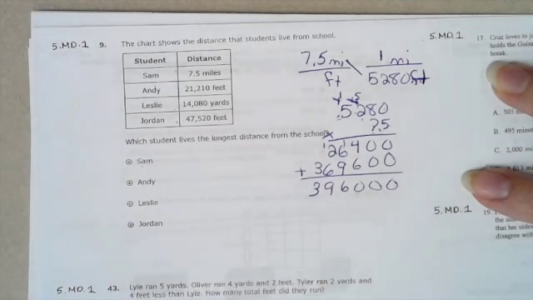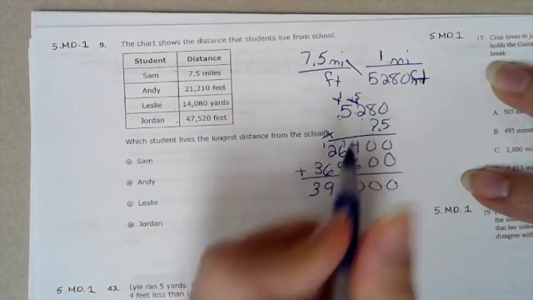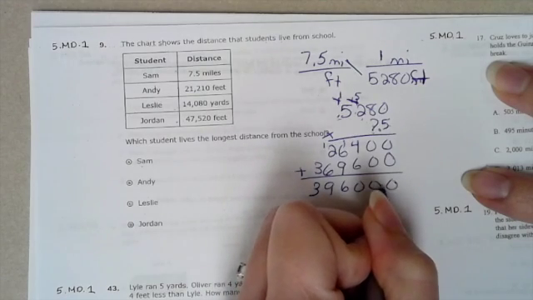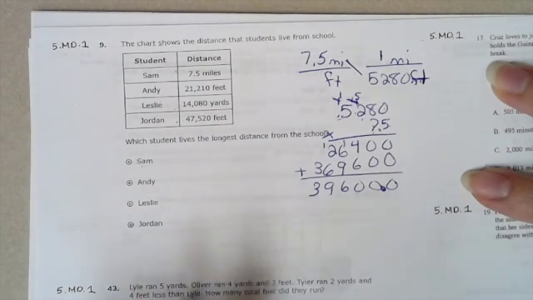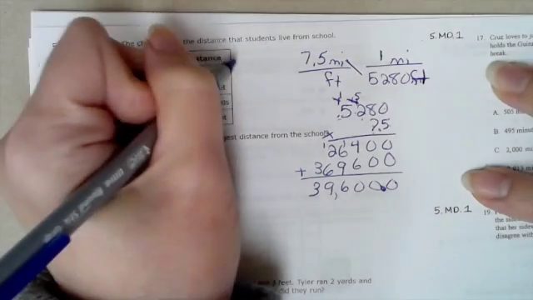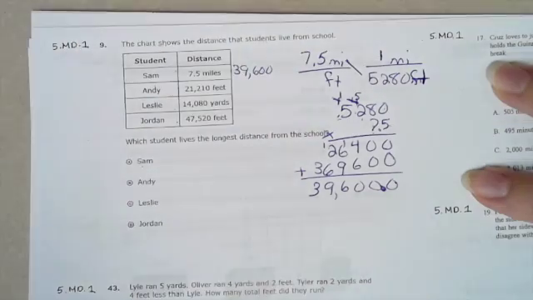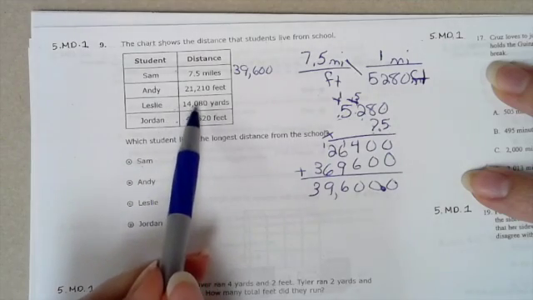Now we need to put a decimal. Since there's a decimal in our factors, there needs to be one in our product, so it goes there. And if we back up 3, that's 39,600. So this was Mr. Sam, 39,600 feet. We need to also convert yards to feet.